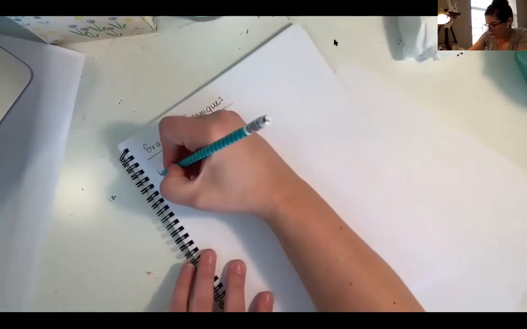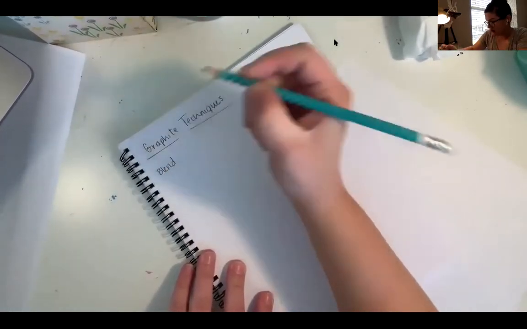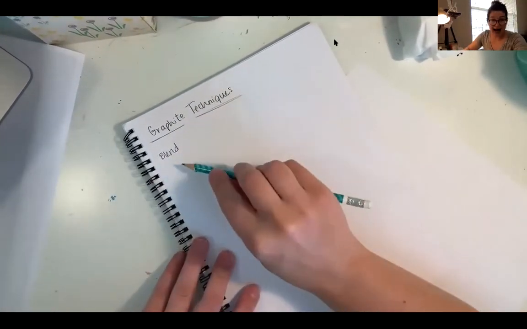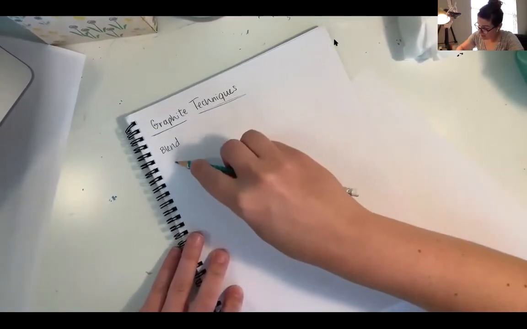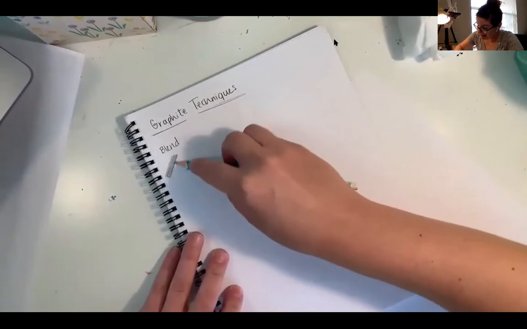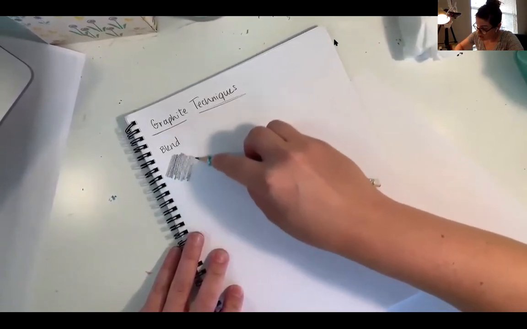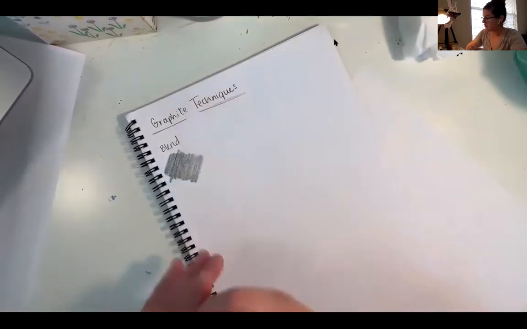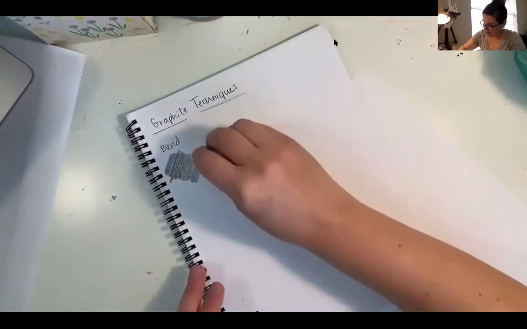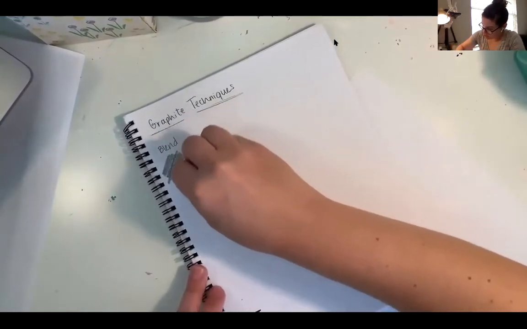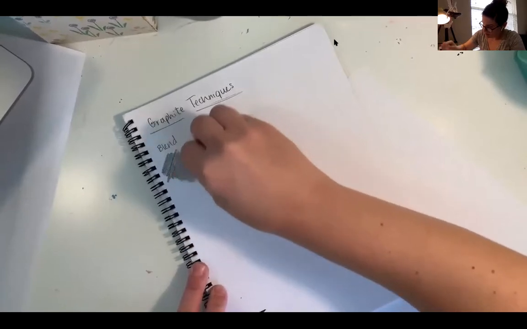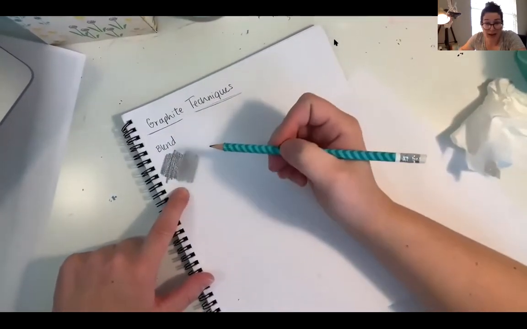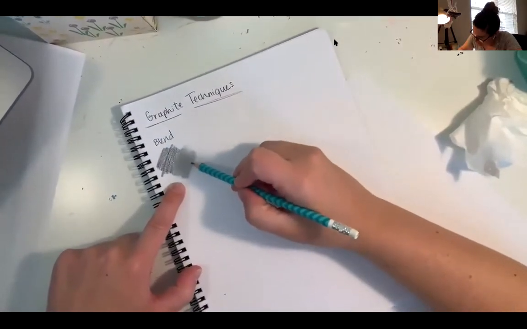So we can, of course, blend. Okay, so in blending, again, this is where that top hold is going to really come in handy if you're wanting to blend lots or big areas. So I can just shade on the side like this. And again, I could use like my Kleenex, my tissue, to blend. Now, one thing to keep in mind with graphite is I can build up layers.